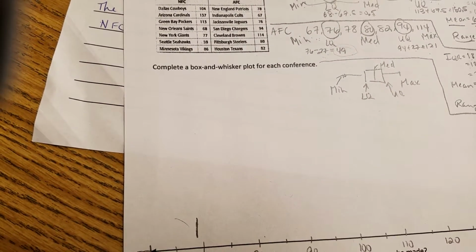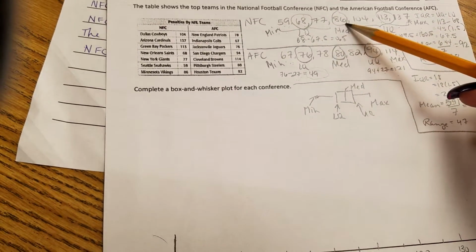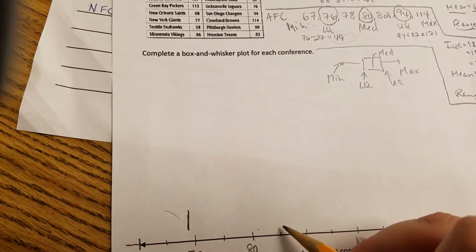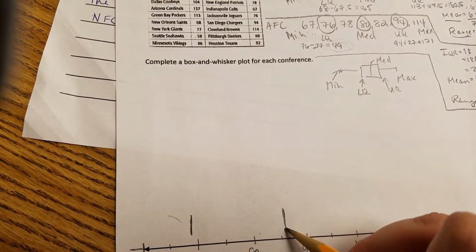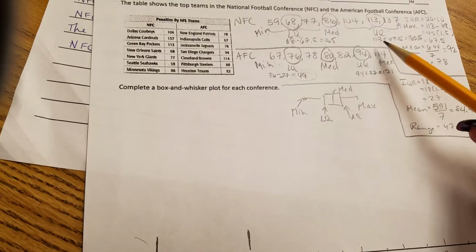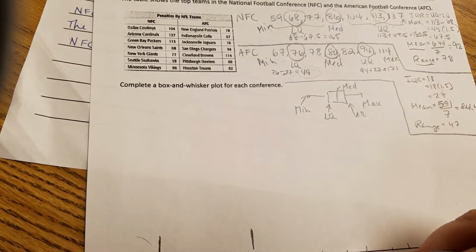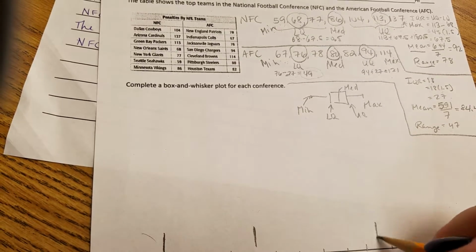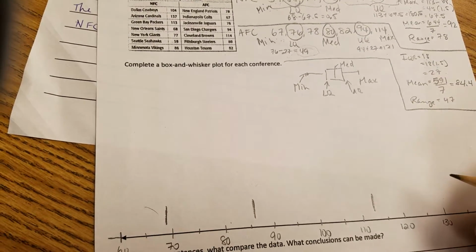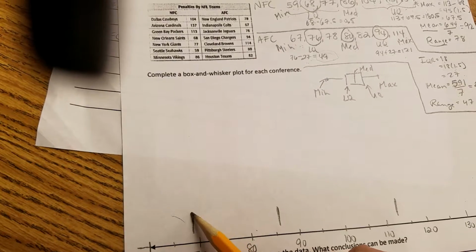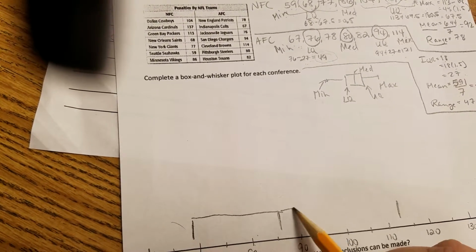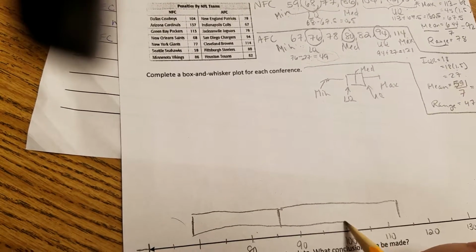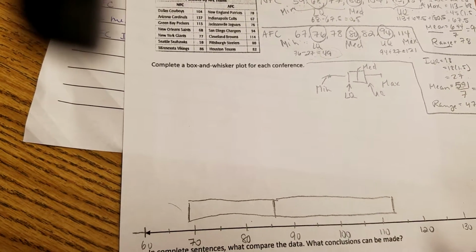Make a line. Next one, 86. So here's 80, here's 85, so 86 is about right there. Next one, 113. So here's 100, here's 110, here's 115, so 113 is about in the middle. Now when you have those 3 lines, you need to connect your lines. A little bit hard to do while holding the phone. Pretend that's not curved.